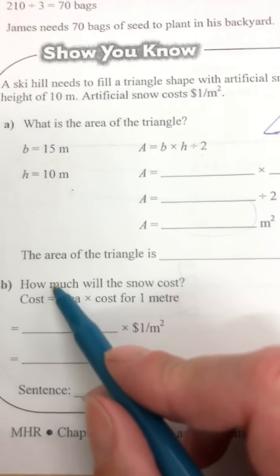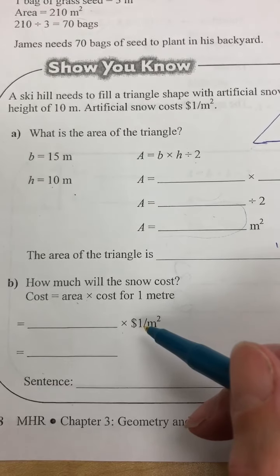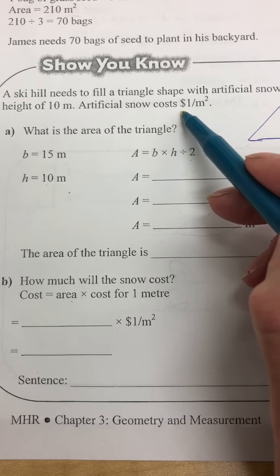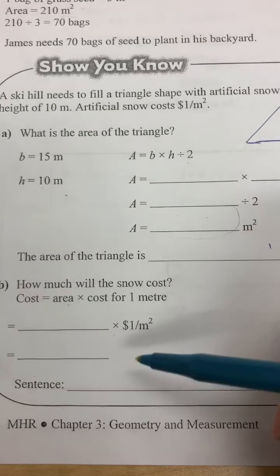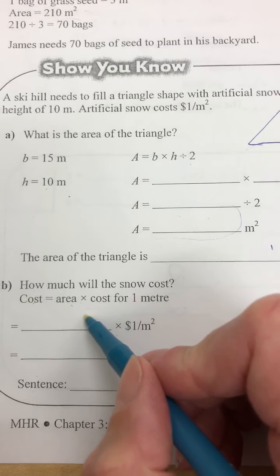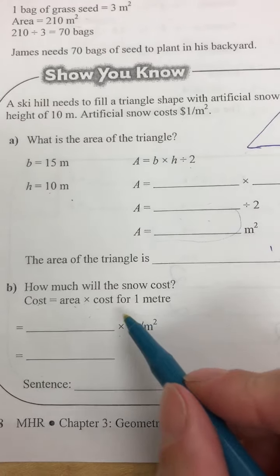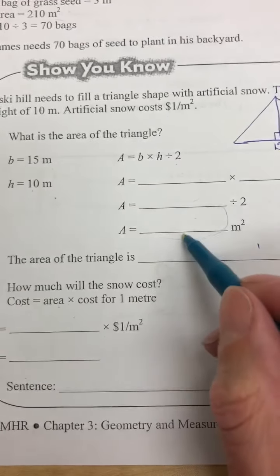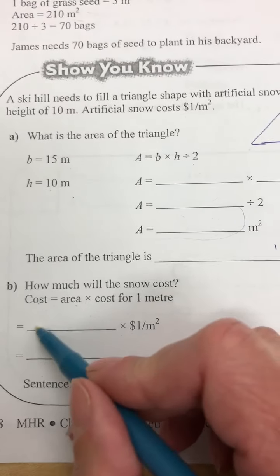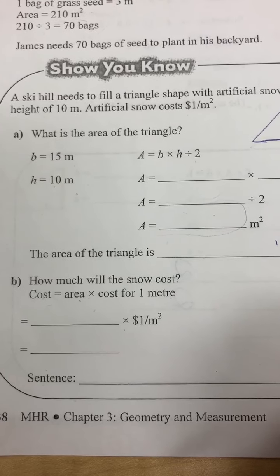Okay? Then it asks you, how much will the snow cost? Well, they already told us that the snow is $1 per meter squared. So your cost is going to be your area times your cost per meter squared. Okay, so you're going to take your area, whatever you figured out here and here, plunk it over here, and then you're going to multiply it by $1.